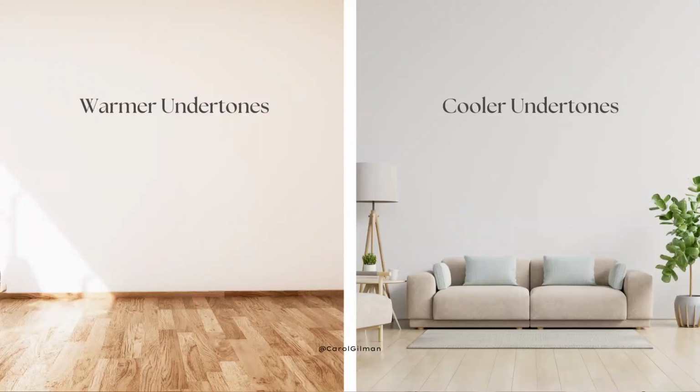We could take a look at two different versions of white paint. One we could identify as having a warmer look to it, while the other has a cooler look to it. That lets us know that those paints have different color combinations in them to help create either a warmer or a cooler look. And then we could dig a little deeper.